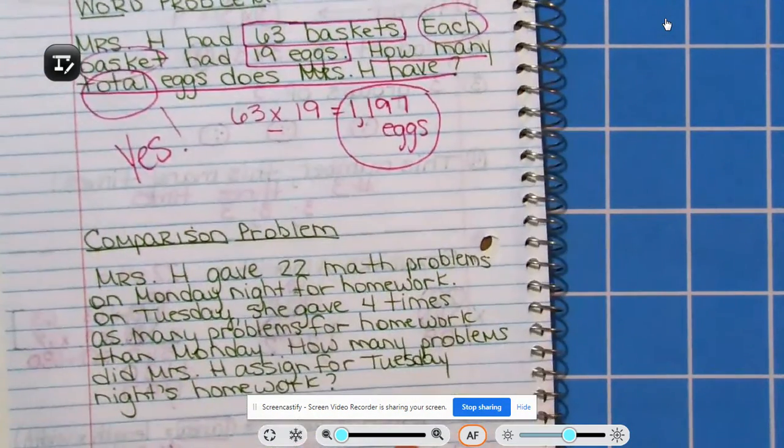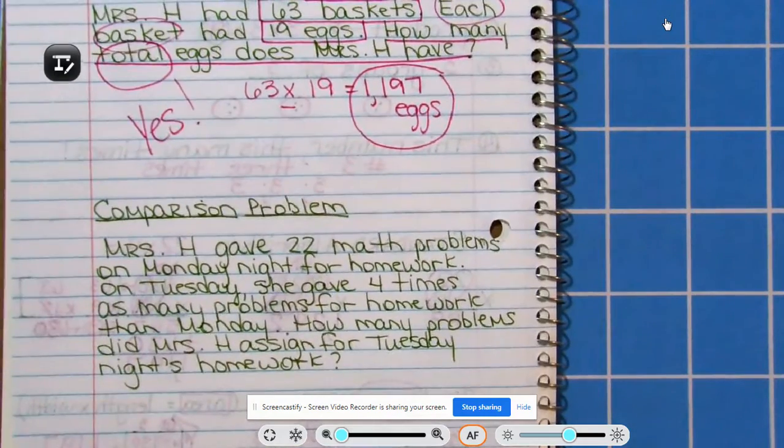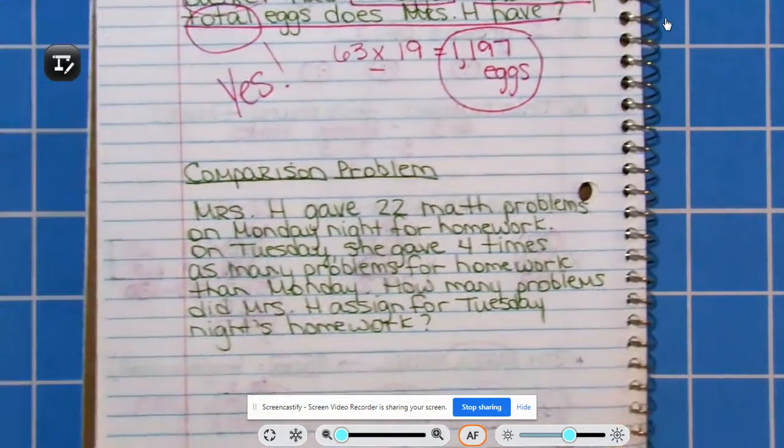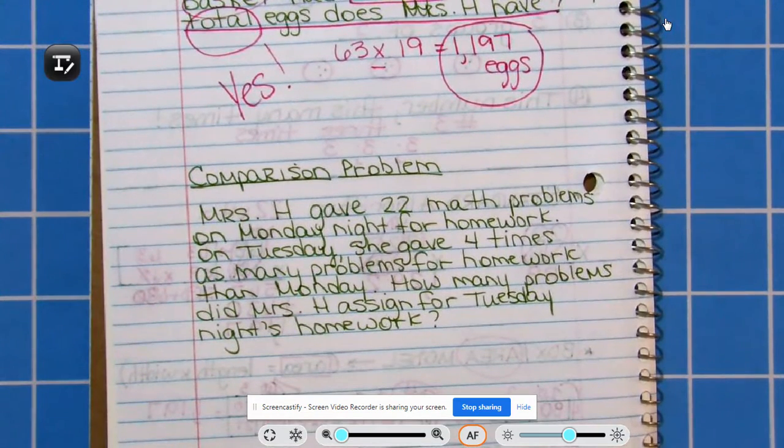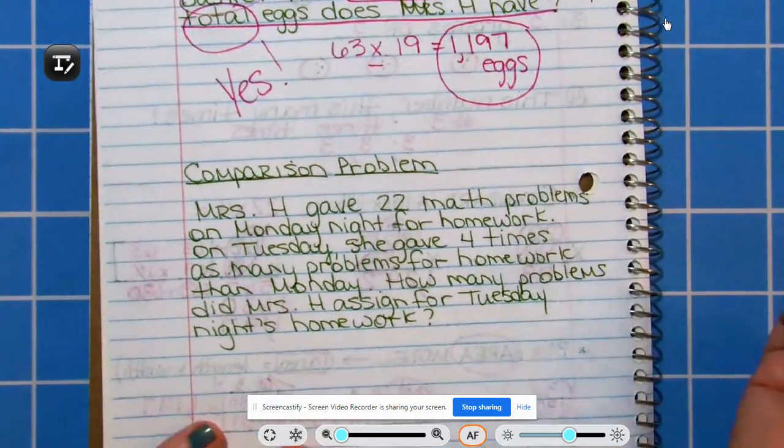All right, then you might have a comparison problem. Mrs. H gave 22 math problems on Monday night for homework. On Tuesday, she gave 4 times as many problems for homework than Monday. How many problems did Mrs. H assign for Tuesday night's homework? So I just read the problem. Now I'm going to go back and put some marks on here to help me kind of map out my thinking. So Mrs. H gave 22 math problems.